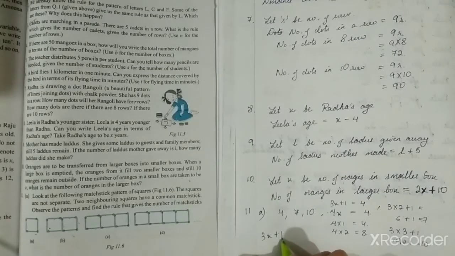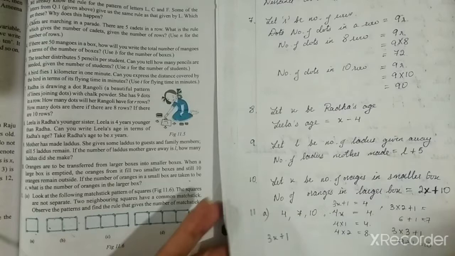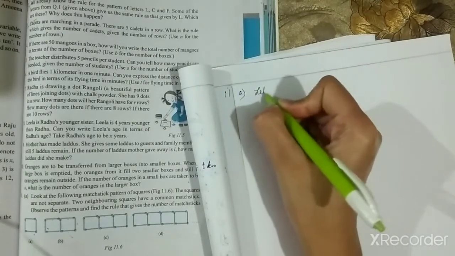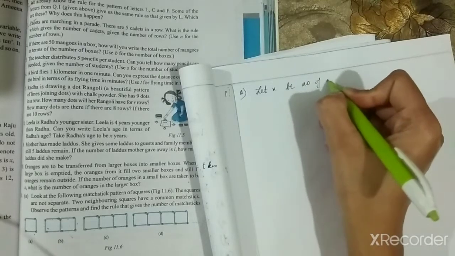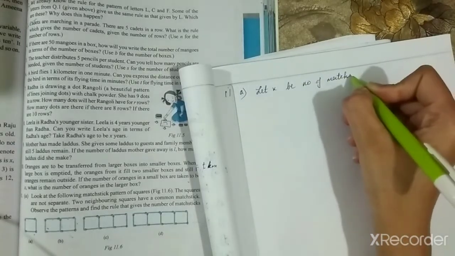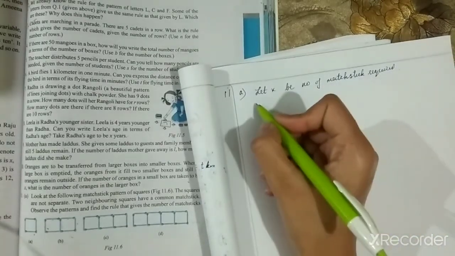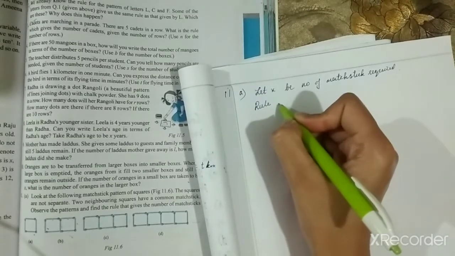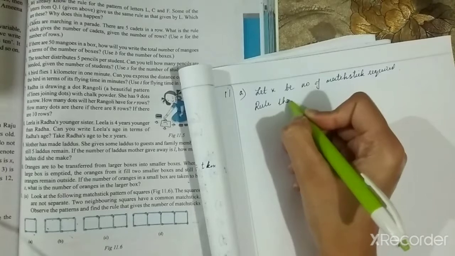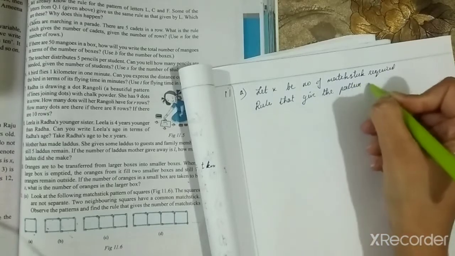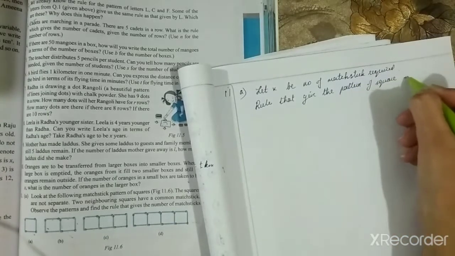3x plus 1. Let x be the number of matchsticks required. The rule that gives the pattern of squares is 3x plus 1.